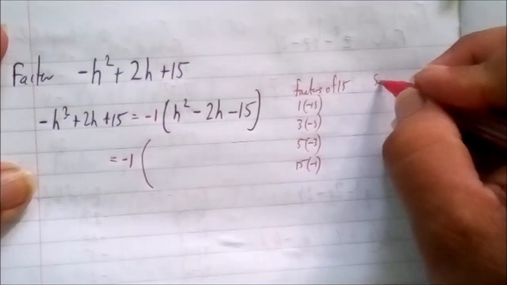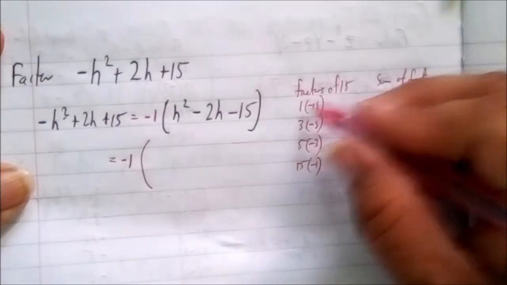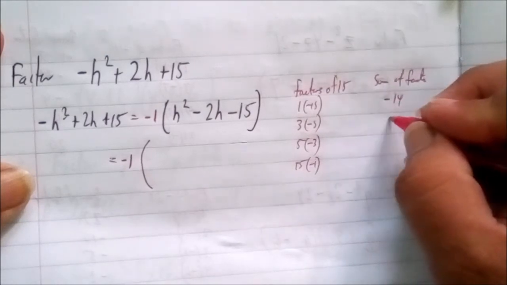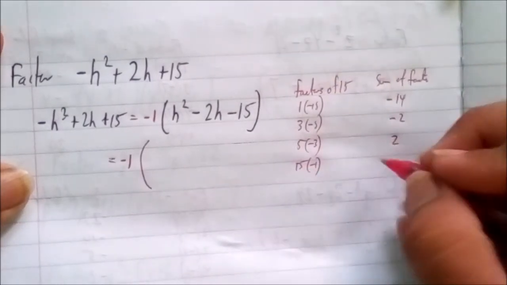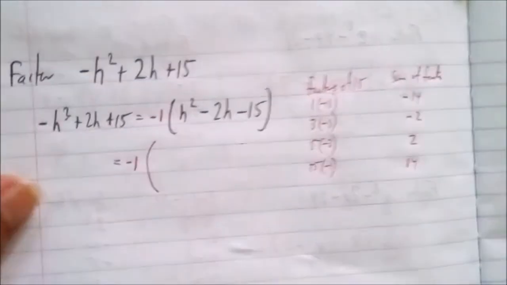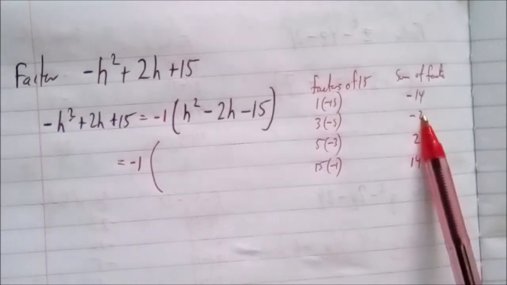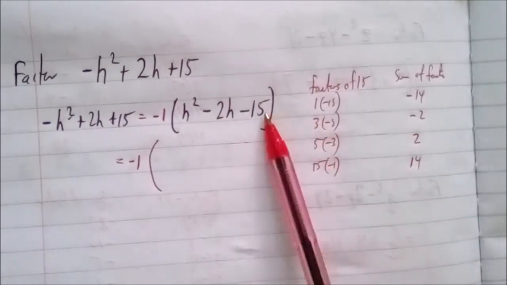And the sum of the factors will be what? 1 plus a negative 15, negative 14. 3 plus a negative 5, negative 2. 5 plus a negative 3, positive 2. 15 plus a negative 1, 14. Which one of them gave us the sum of negative 2? Here. So that's a 3 and a negative 5. And 3 times negative 5 gives us back a negative 15.